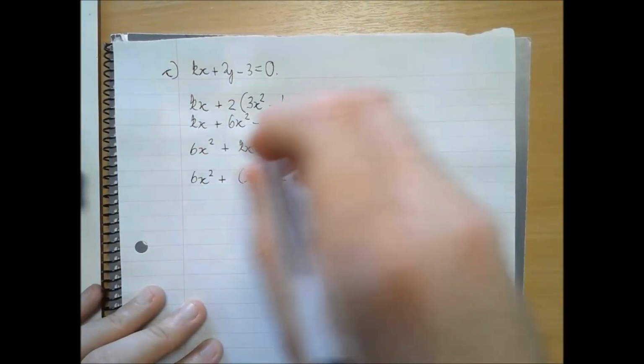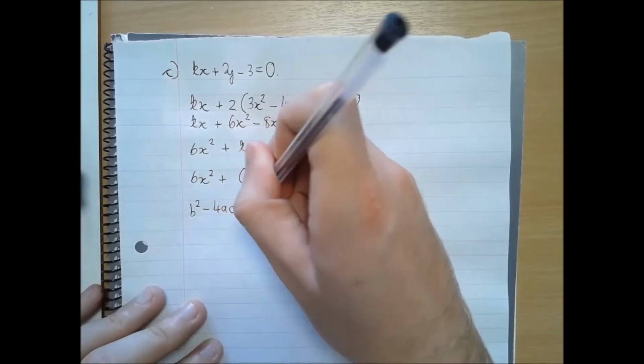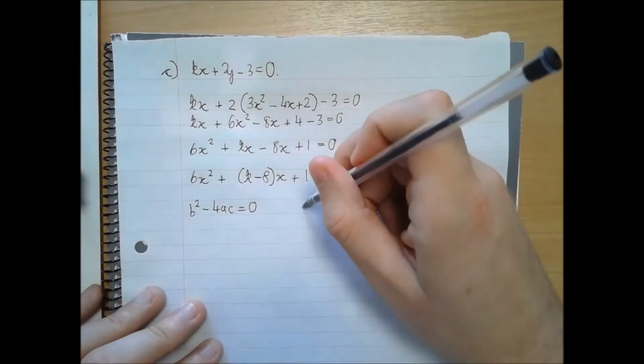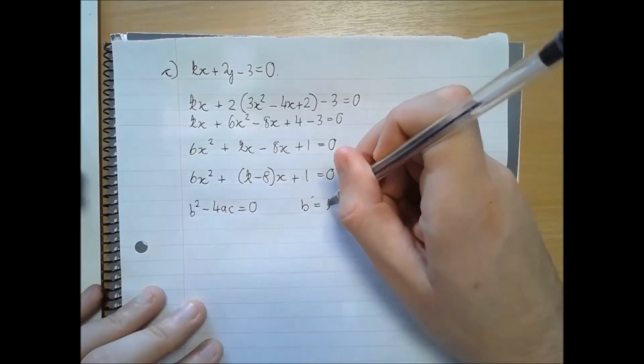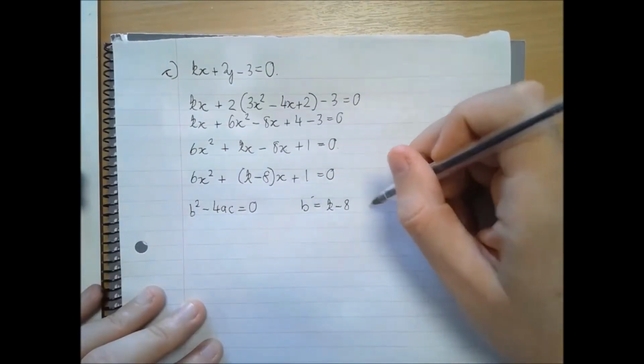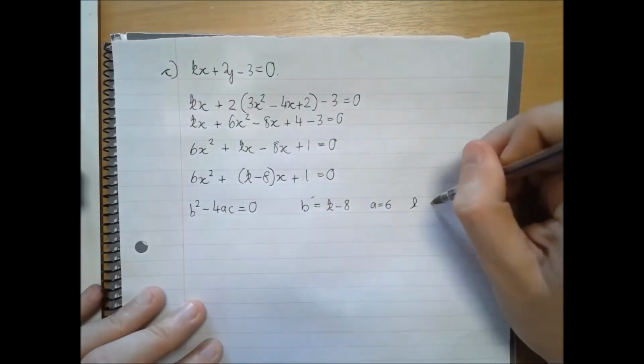And then of course, because we know that it meets once, we can say b squared minus 4ac equals 0, like that. And of course in this case b is k minus 8. A is 6 and C is 1.